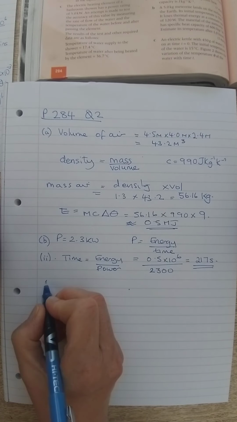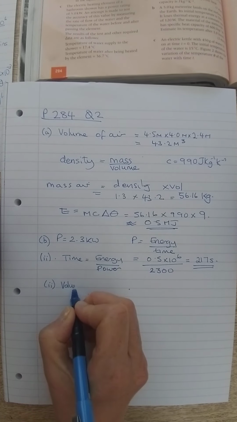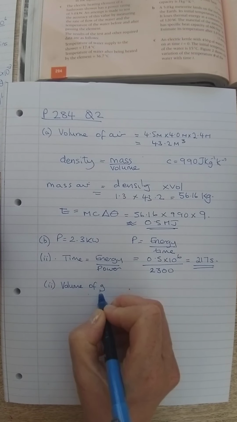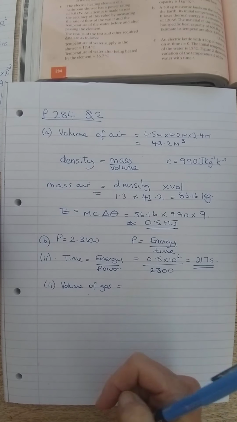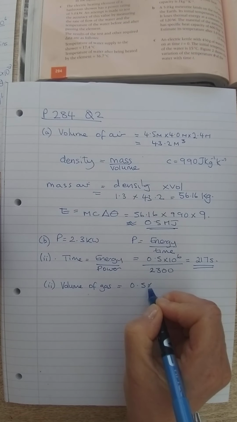Part 2. Now they're wanting us to give the mass of the heating gas used in this time. The first thing to do is to find the volume. So the volume of gas used is going to give the total energy required, which is 0.5 times 10 to the 6.